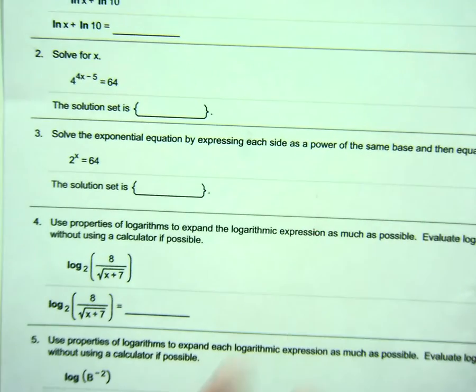Your next one that we have is going to be 4 to the 4x minus 5 power equals 64. So what's going on right here, we're trying to figure out what to do in order to solve for that particular equation.